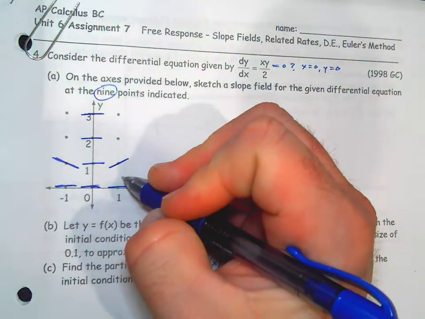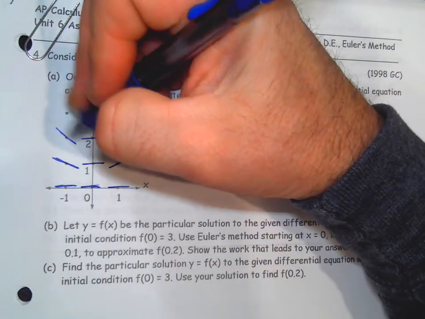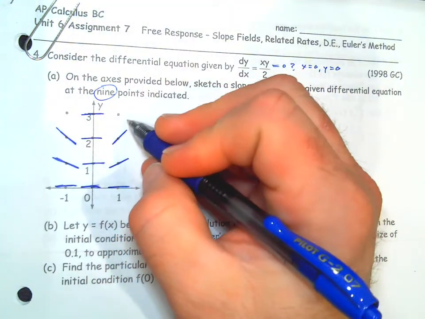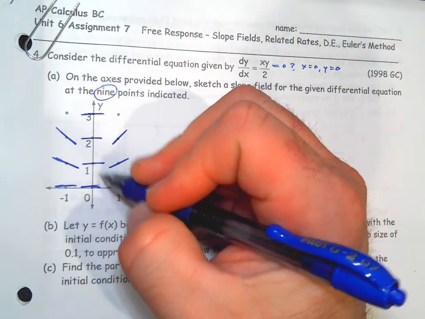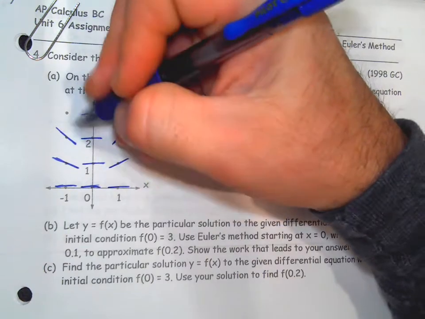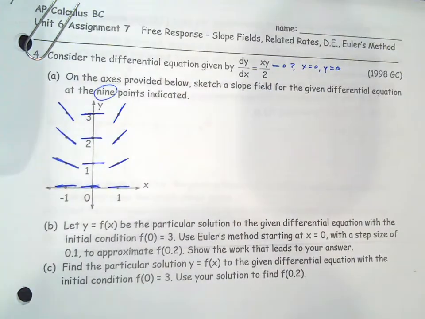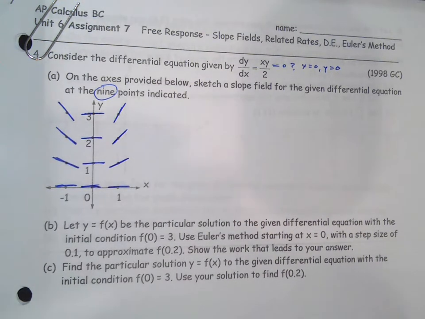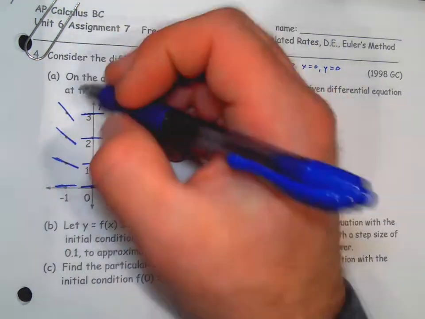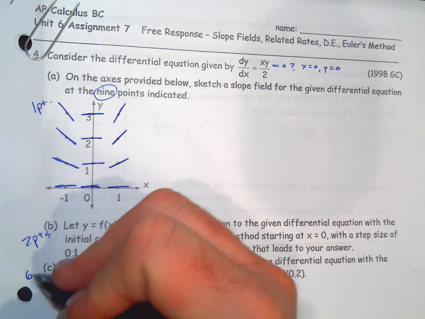1, 2 would be slope of 1. Negative 1, 2 is slope of negative 1. 1, 3 would be a slope of up 3 over 2. So there we go. That's your slope field. That's 1 point this time. 2 points. 6 points.